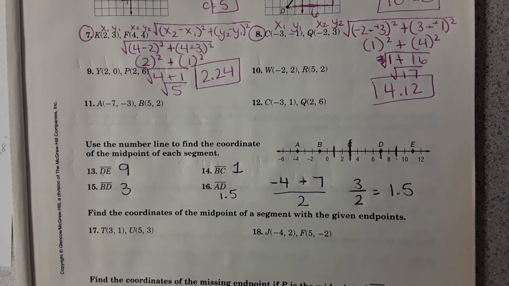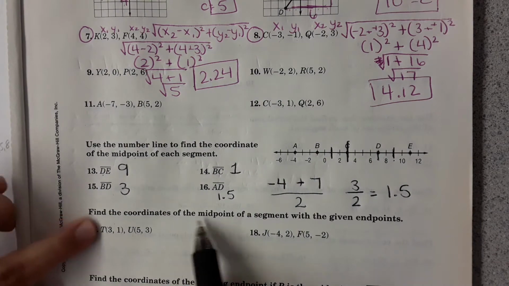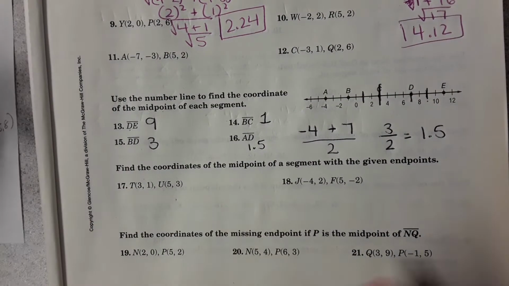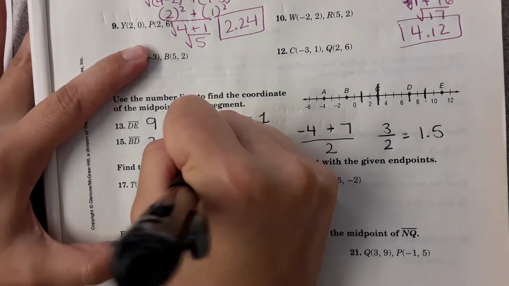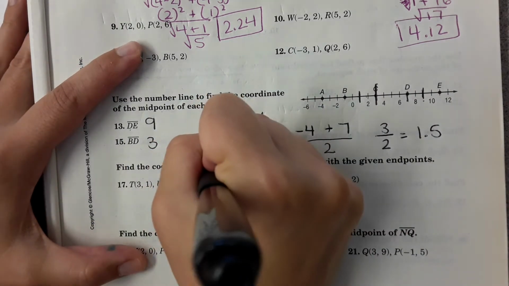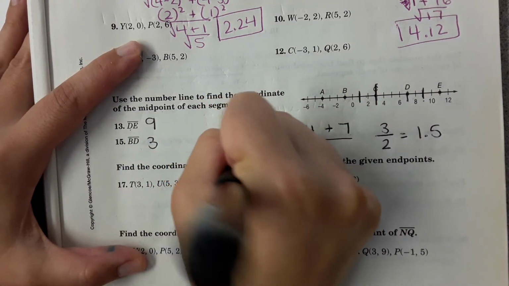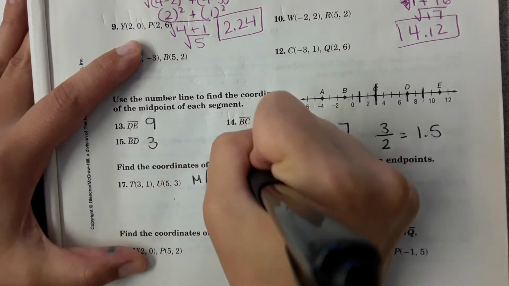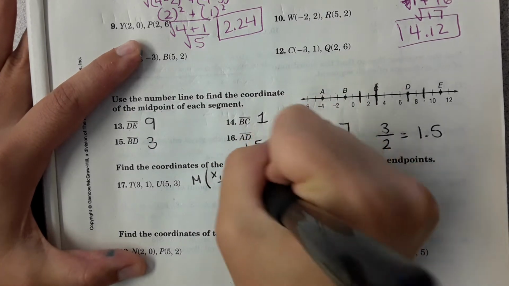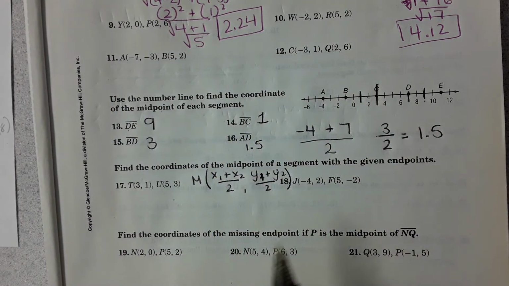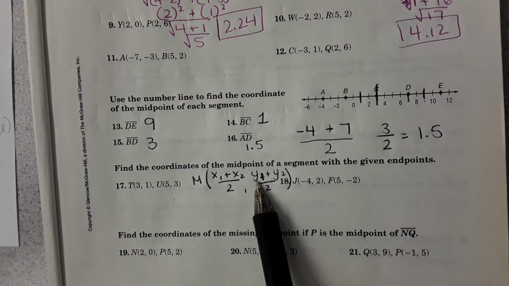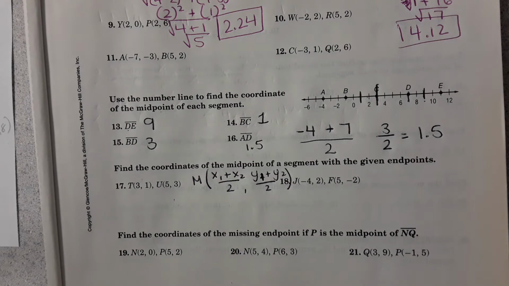Okay, now we're going to use the equation for midpoint. Find the coordinates of the midpoint of a segment with given endpoints. Here we are. The equation for midpoint that is in your notes is x1 plus x2 over 2 and y1 plus y2 over 2.